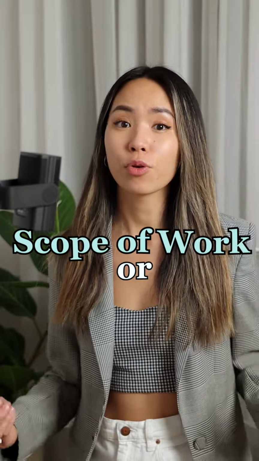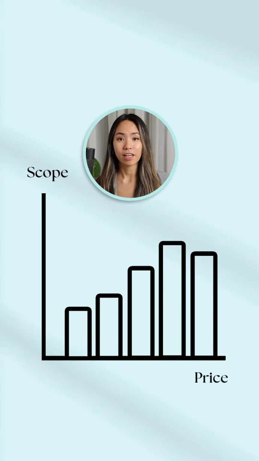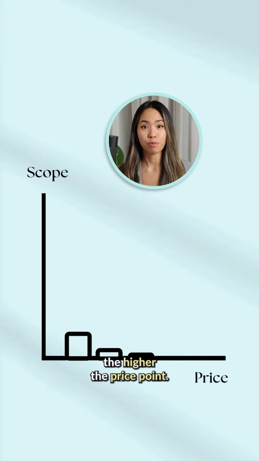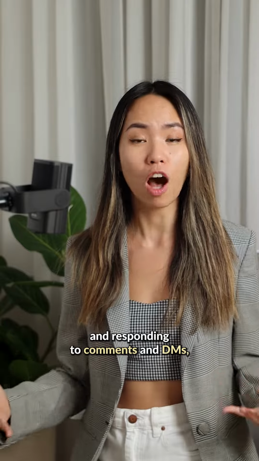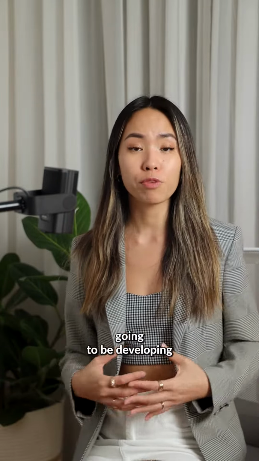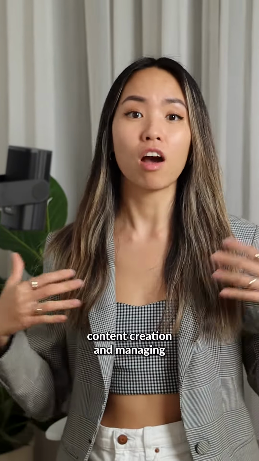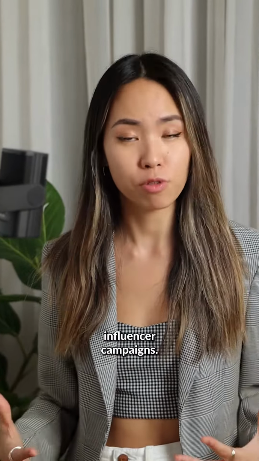Okay, next, what is your client's scope of work? Or in other words, what are the packages or services that you're providing? Generally speaking, the bigger the scope, the higher the price point. For example, if you're just going to be posting content and responding to comments and DMs, you mostly need to charge less than if you're also going to be developing and executing an entire social media marketing strategy, doing content creation, and managing influencer campaigns.